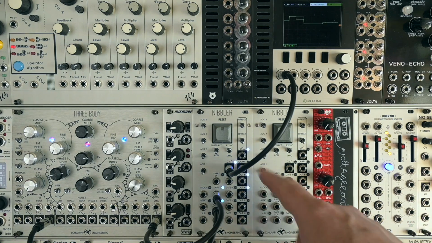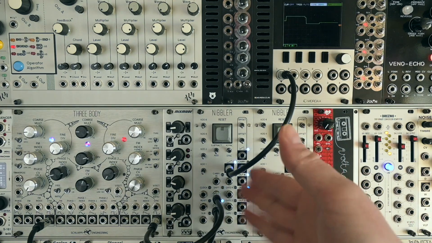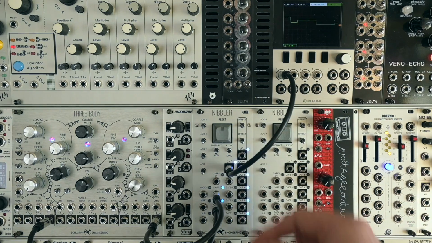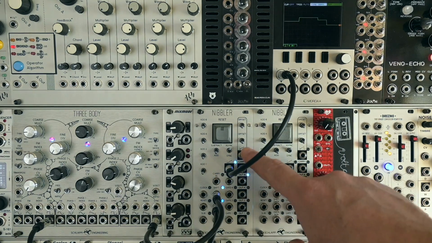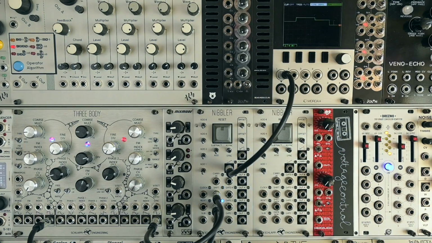So you use these binary pieces of information to do something with. In NIBBLER, you can use this stepped output. There's a phase shifted stepped output here as well. We'll just use this one without a phase shift.